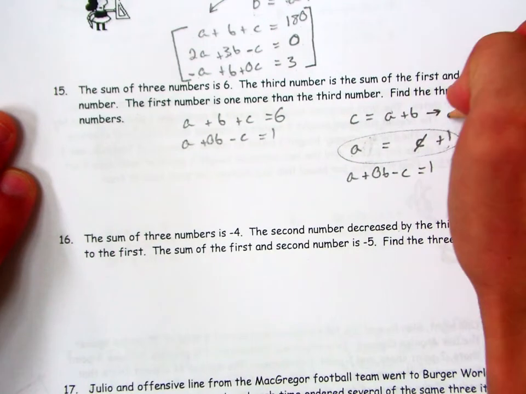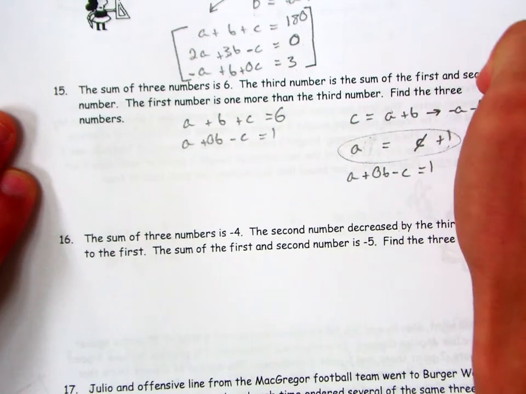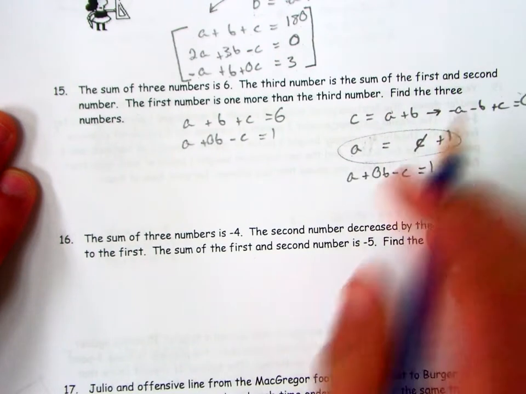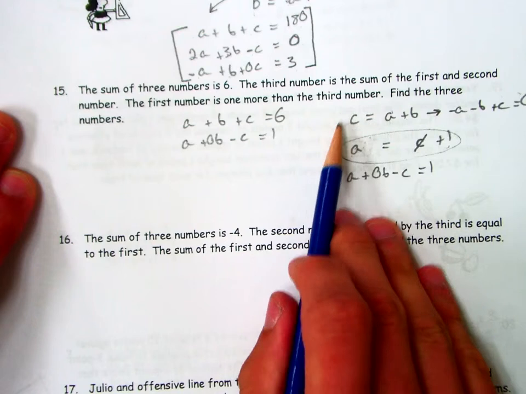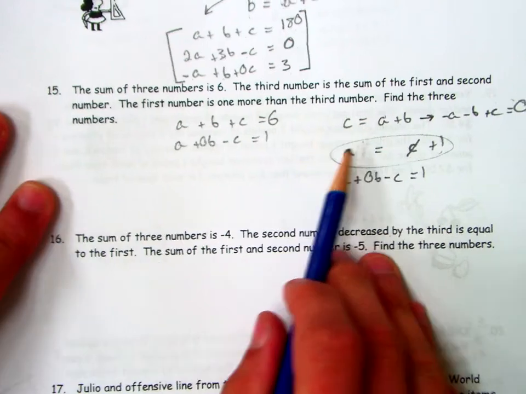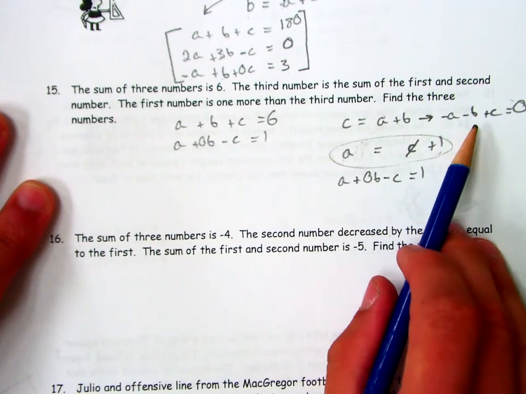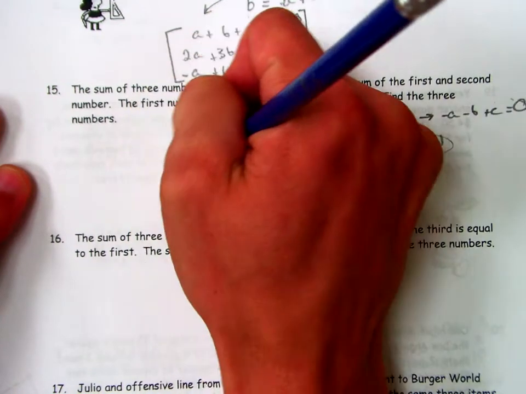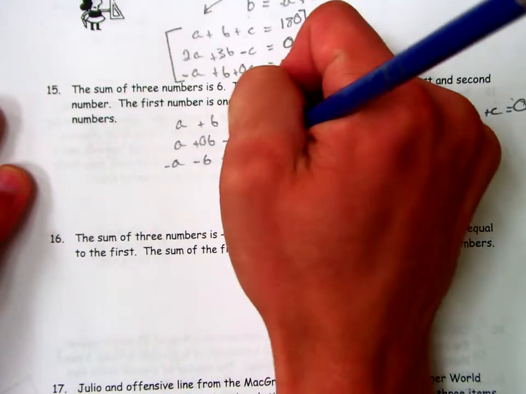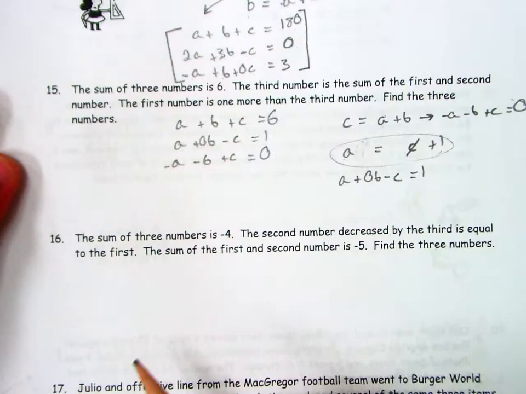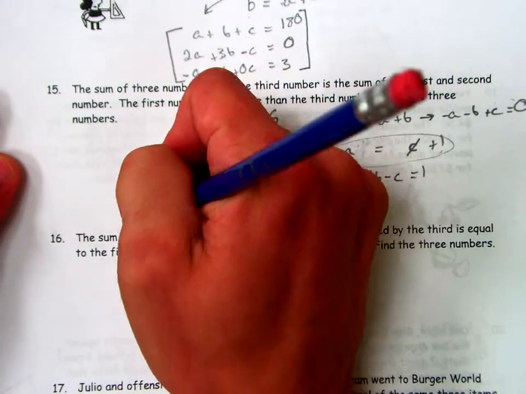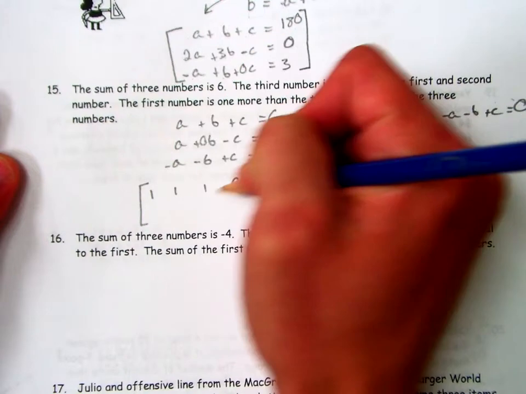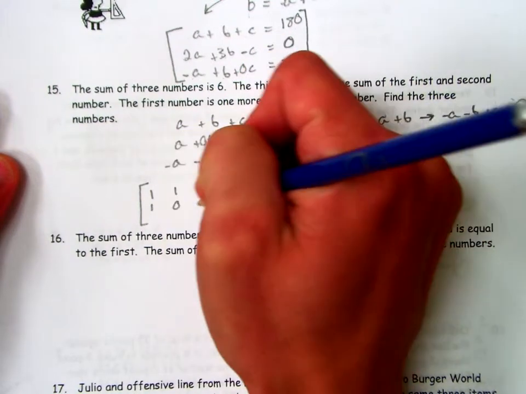Now I've got to rearrange. So I'm going to subtract A to the other side. I'm going to subtract B. Well, let's start with this equation right here. So A is fine. I'm going to subtract C to the other side. I don't have any B's, so 0B. Subtract C to the other side. So that gets rid of that. And that 1 needs to stay on this side of the equal sign. So here's A, 0b minus c. So A plus 0b minus c equals 1.